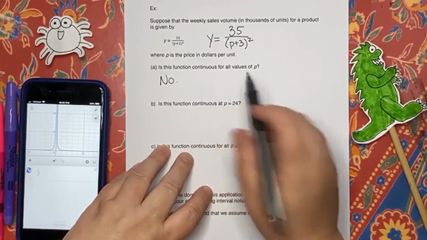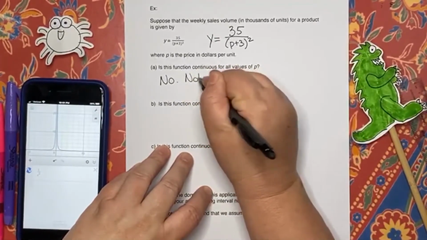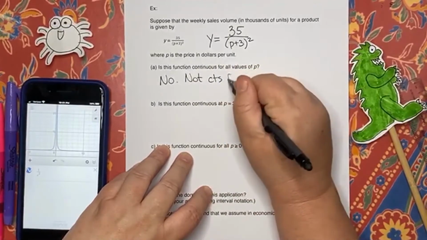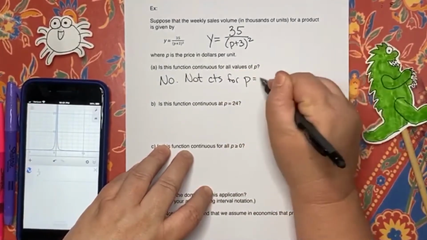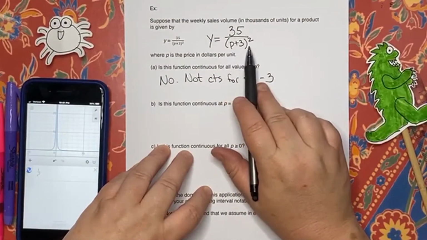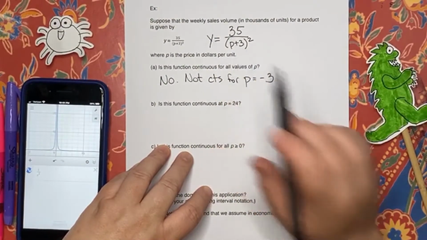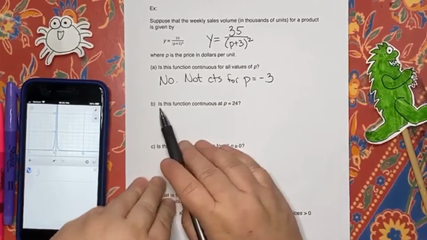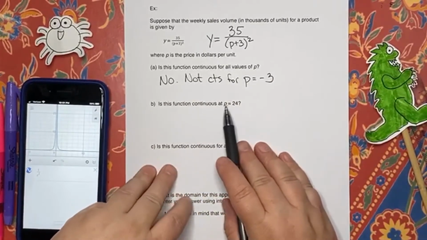So it is not continuous for p equals -3, right? If the denominator equals 0, then we got a problem, so -3. Is this function continuous at p equals 24?